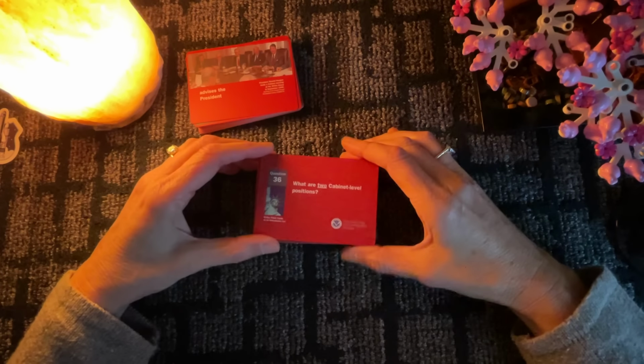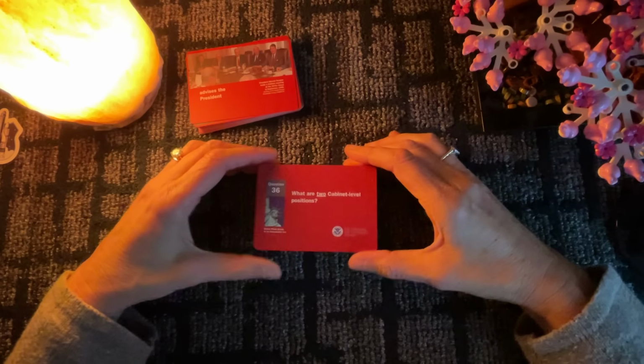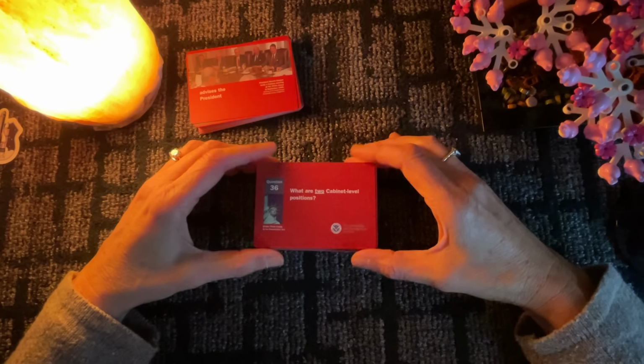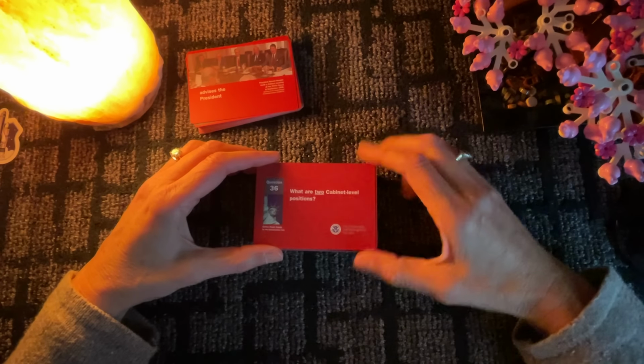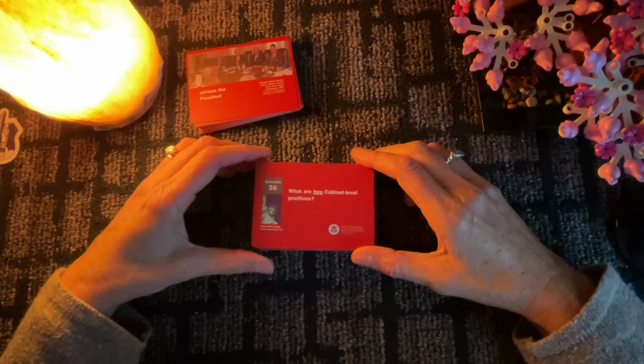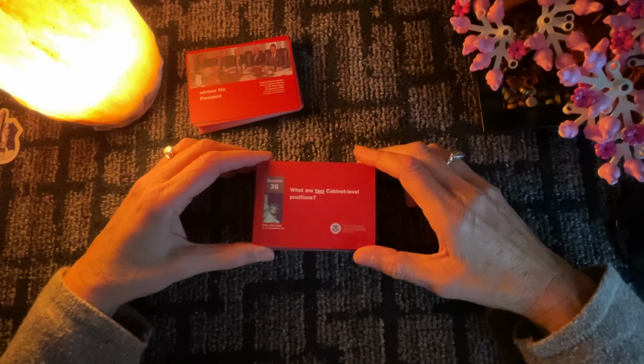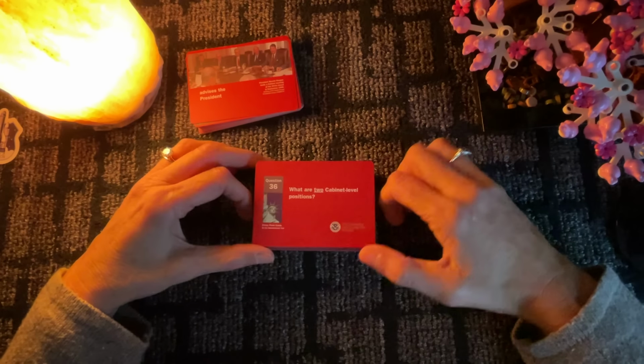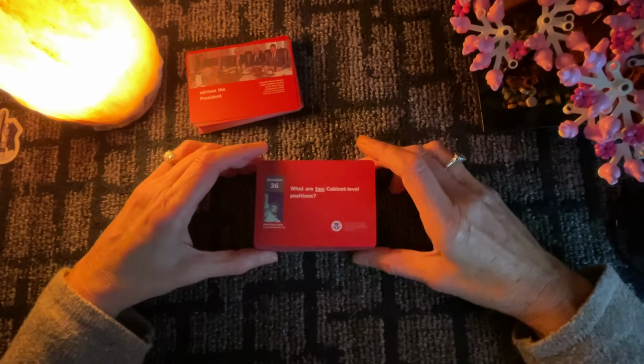What are two cabinet level positions? Okay, all right. Two cabinet level positions. I'm trying to think of that table.